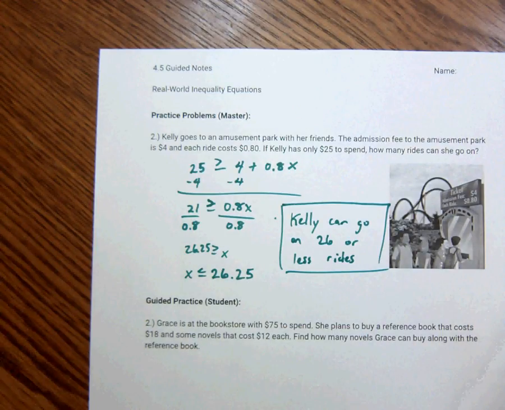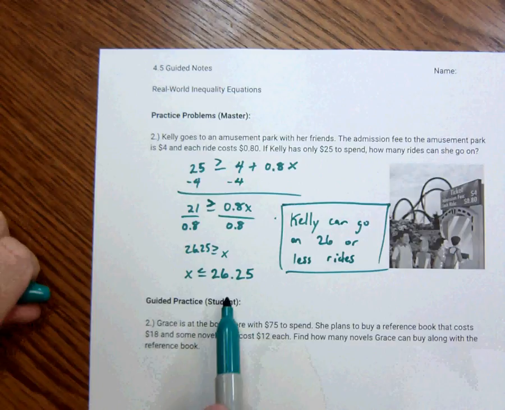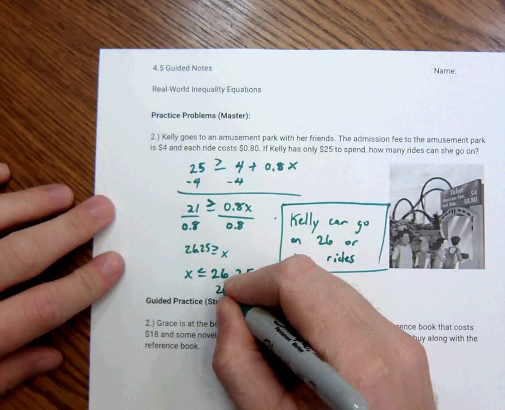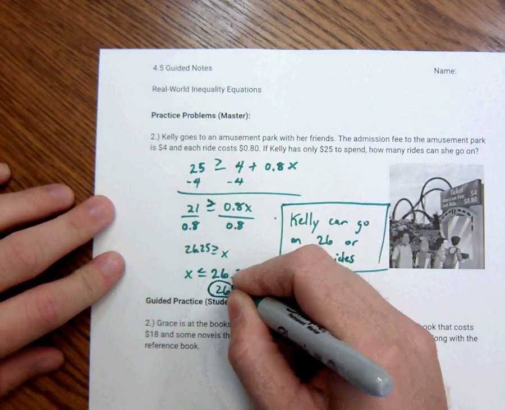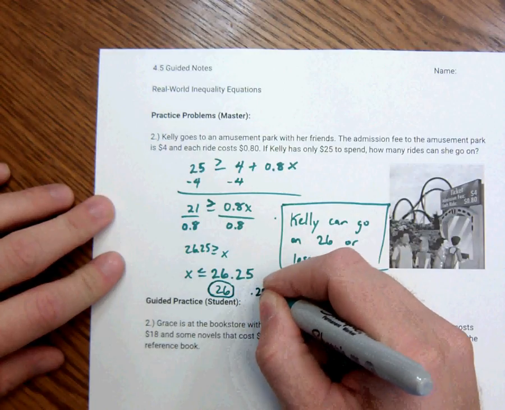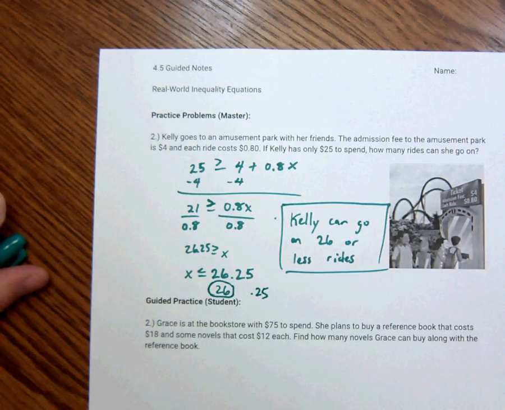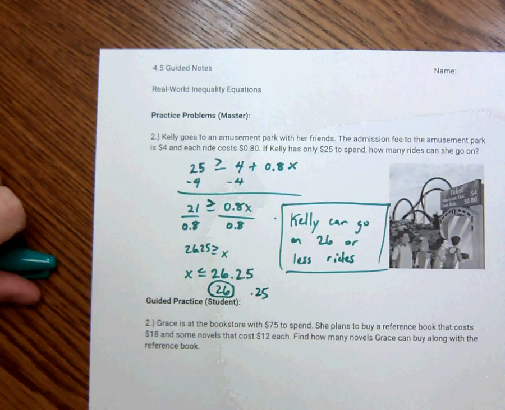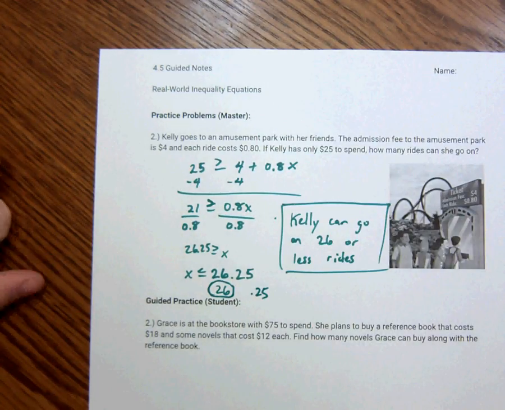The reason is because that was not a whole number. It's the closest whole number to it. And even if it was like 26.75, you wouldn't round up because you didn't have enough money to make that 27th ride. You basically have 26 rides and you got halfway to the next ride. Basically 26 rides and you've got 0.25 of 80 cents left over. You've got 20 cents left over.